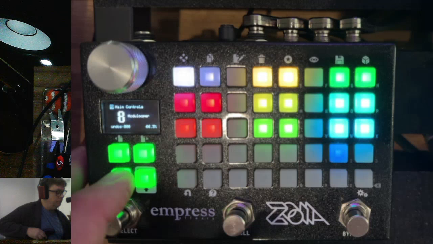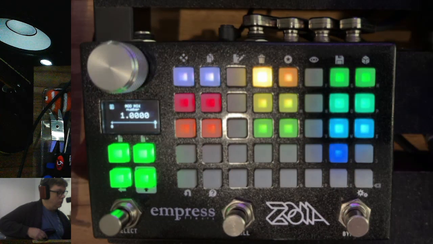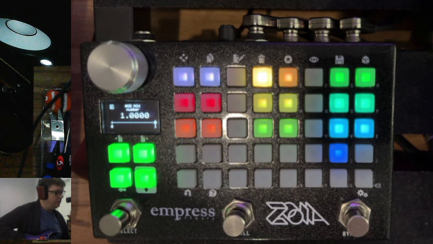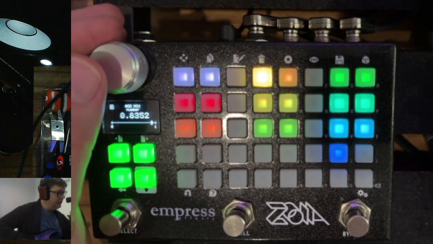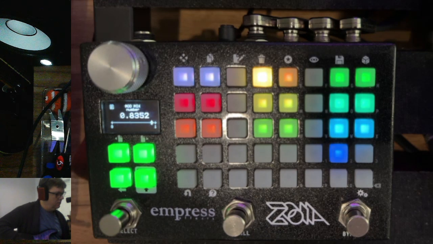So there's modulation rate. Back up to the center row, the modulation mix. Now this one's important because it'll dramatically change what this effect sounds like while you're playing. Right now, the mix is at maximum, which means that all you're hearing is the signal going through the process, the Kfield process. But what you can do is dial this back and bring in some of your direct signal, and you get a really interesting kind of modulation.